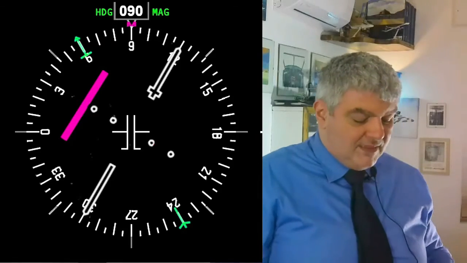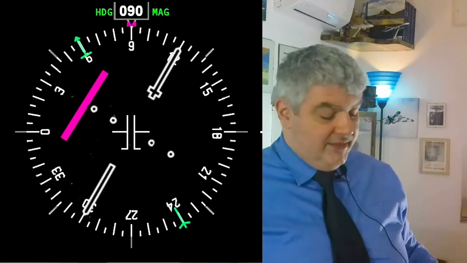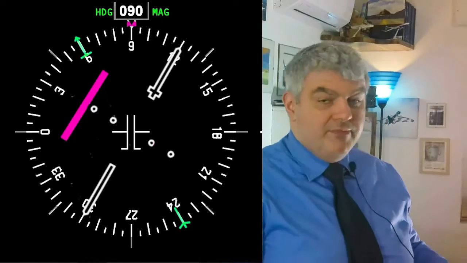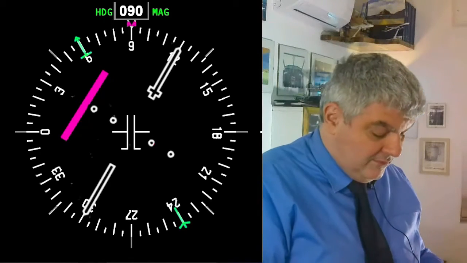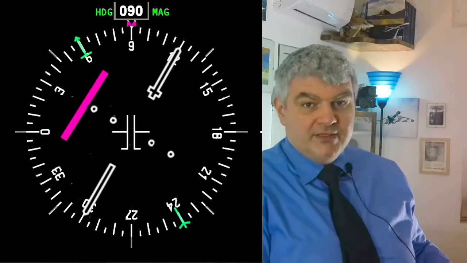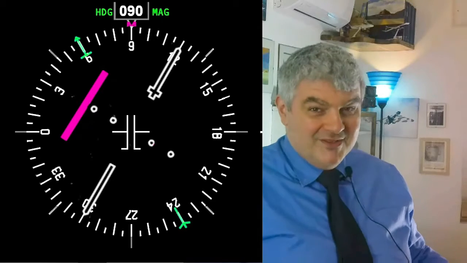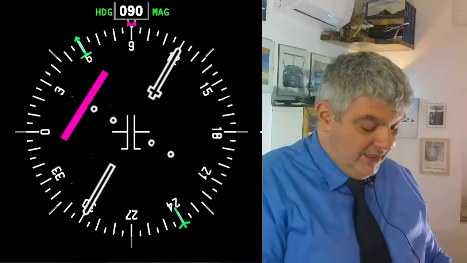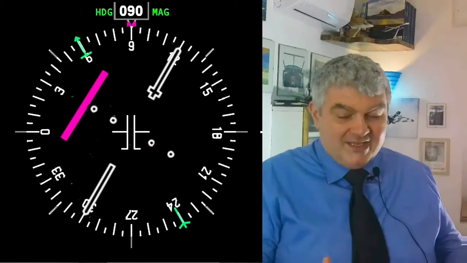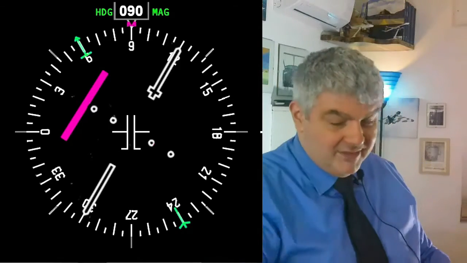And now we're going to go to a presentation of a few more methods that you might choose to use. Now on the screen there is an RMI. You see that the instructor has probably asked something like, intercept QDM 120 or intercept radial 300 inbound, all right, which is still QDM 120. Or maybe I could have asked you to intercept radial 120 outbound. You cannot know, because the HSI, of course, is the whole line going from radial 300 to 120.